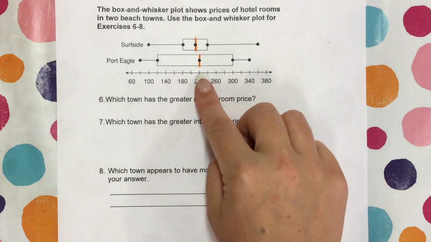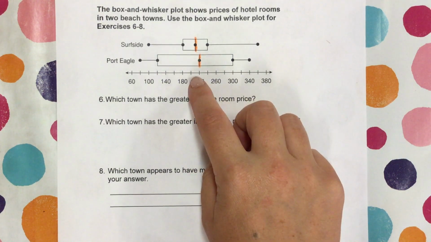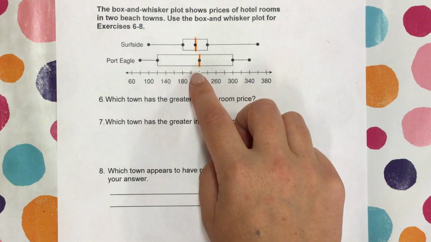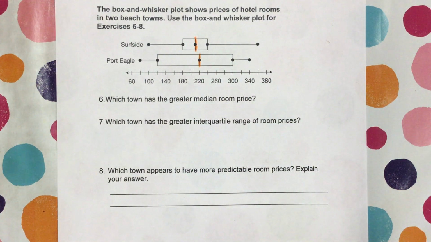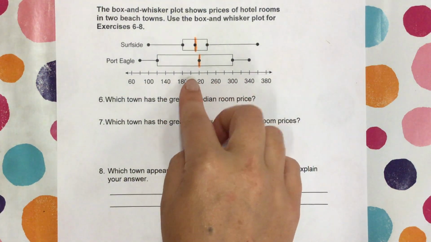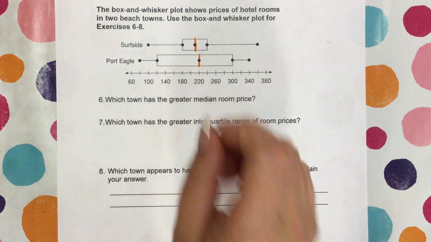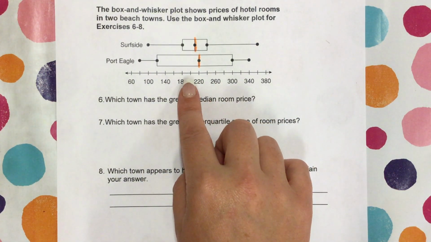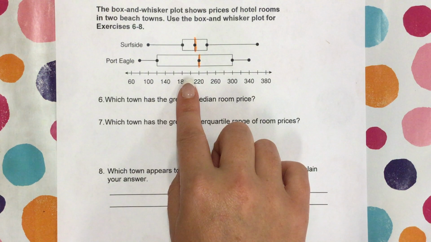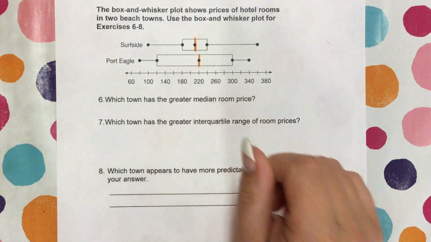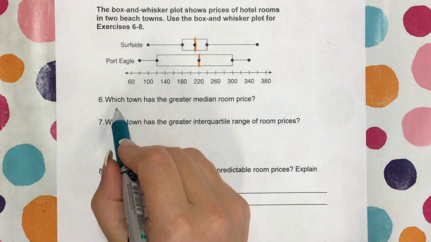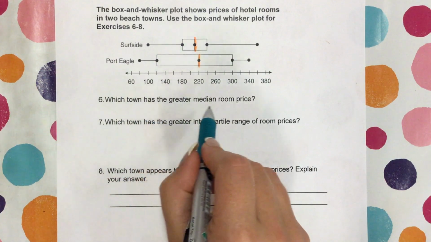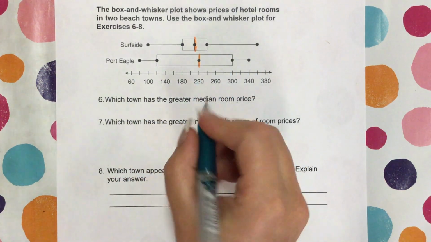Port Eagle has a median of $220, whereas Surfside has a median of something less than that. Would probably be somewhere close. This will be 190, maybe 195. No, it wouldn't be that. 180, 220. Okay, that would be 200. So it might be something like 210 or something like that. Okay, so anyways, all this is asking is which town has the greatest median room price, which would be Port Eagle.